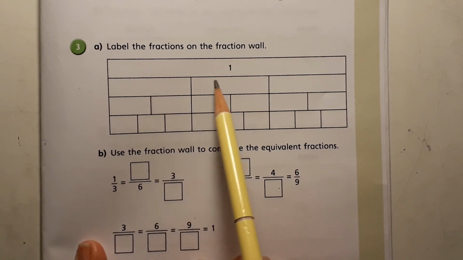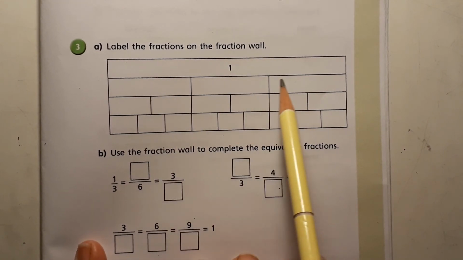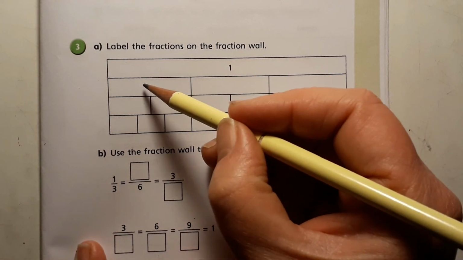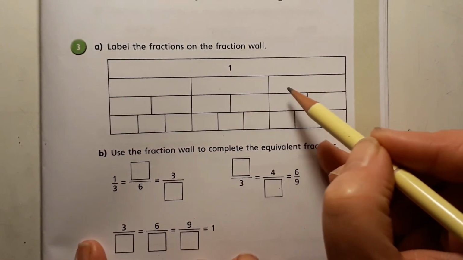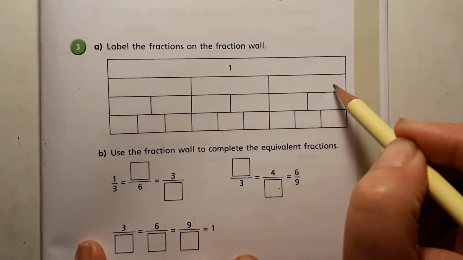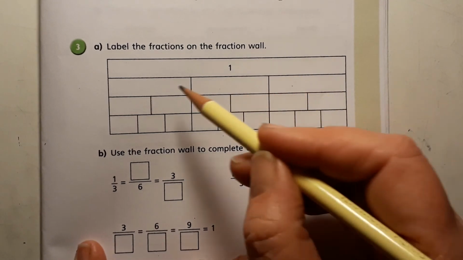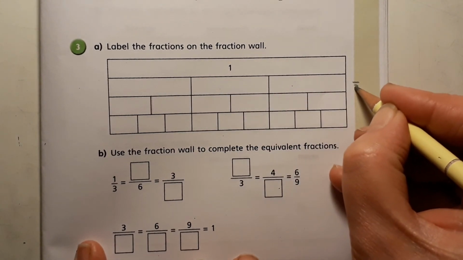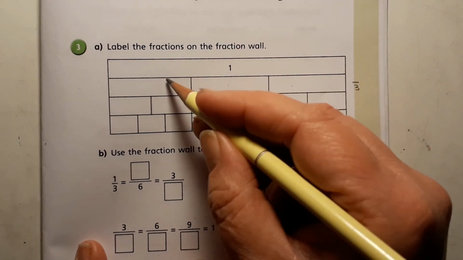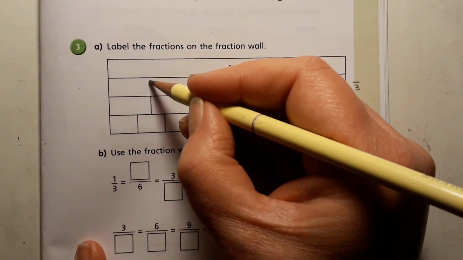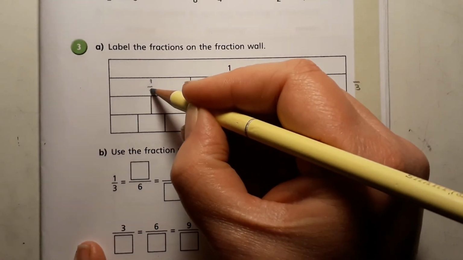Alright, now if you're not sure about how to do that, you just need to count the number of parts that the length of each bar is divided into. So this one is divided into thirds, because there is 1, 2, 3, and each part would be 1/3.